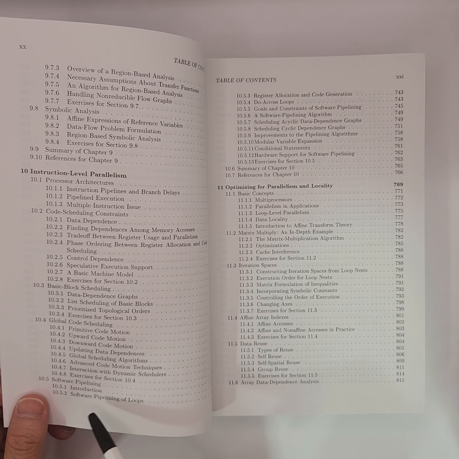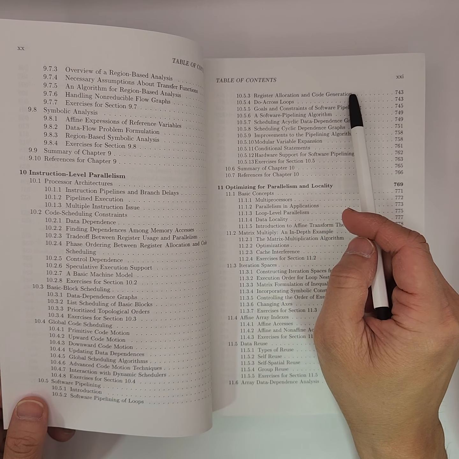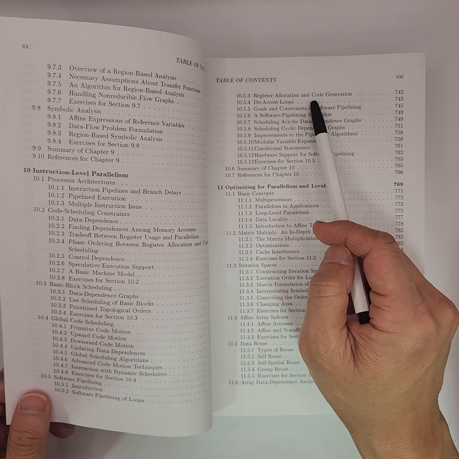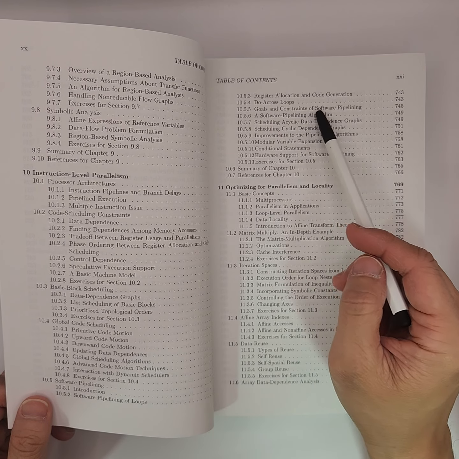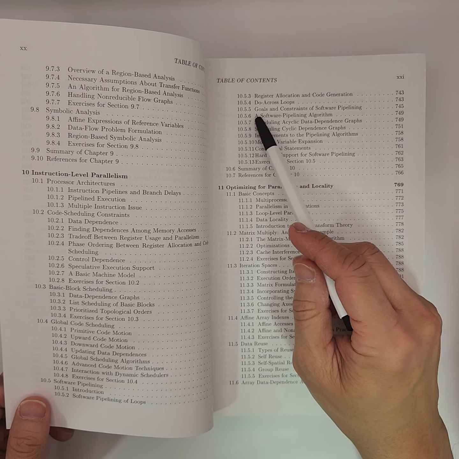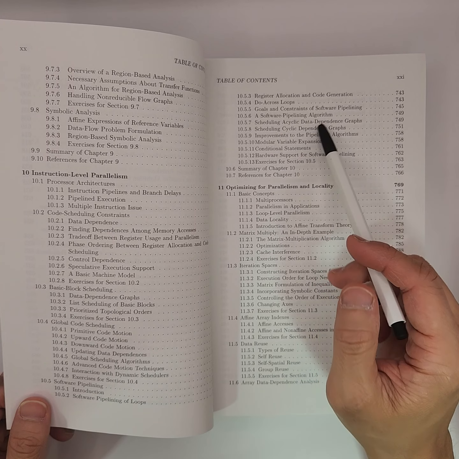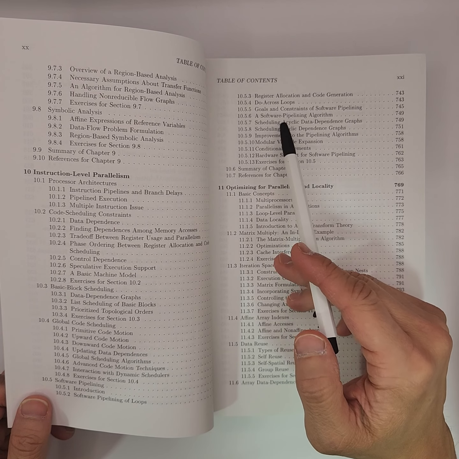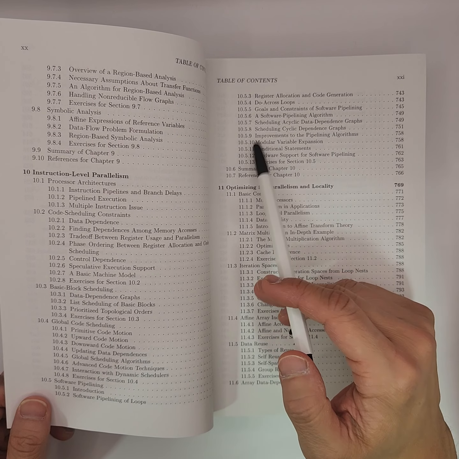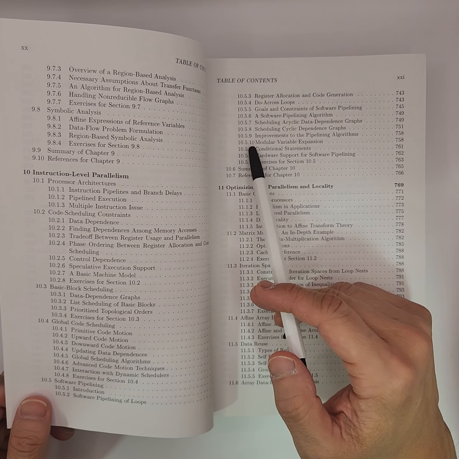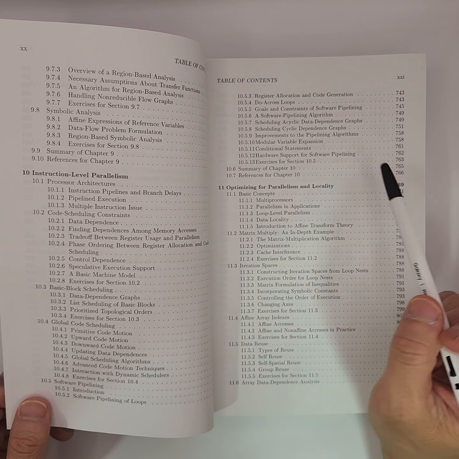Introduction. Software pipelining of loops. Register allocation and code generation. Do-across loops. The goals and constraints of software pipelining. The software pipelining algorithm, scheduling acyclic data-dependence graphs, scheduling cyclic dependence graphs, improvements to the pipelining algorithm, modular variable expansion, conditional statements, hardware support for software pipelining.